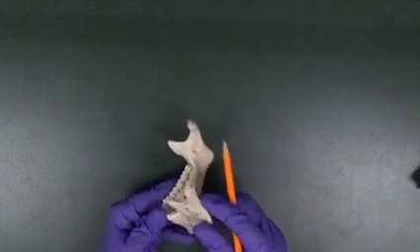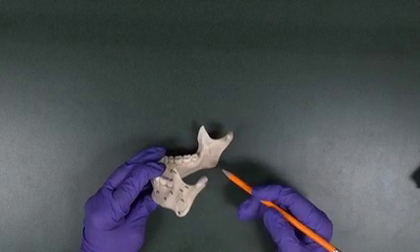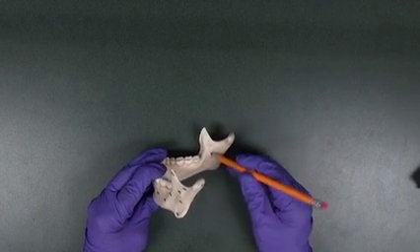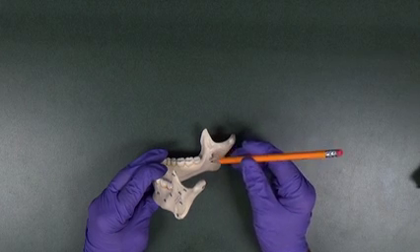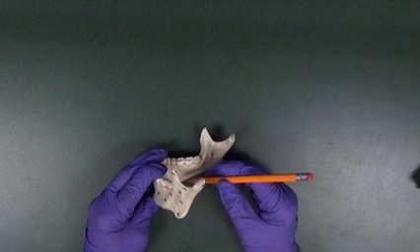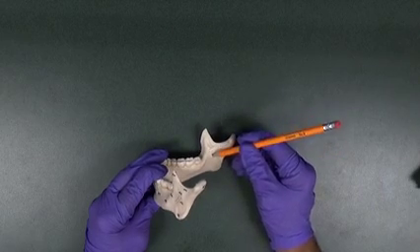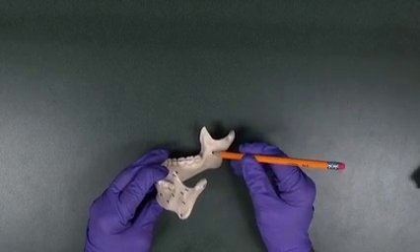On the inside, if I turn it at this angle, you can see another hole which is located here. This is known as the mandibular foramen. The nerves that supply the inner area of the mouth, the tongue, and other muscles are going to be going in from here, which is the mandibular foramen.